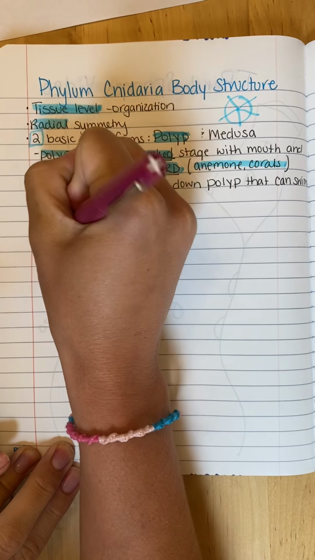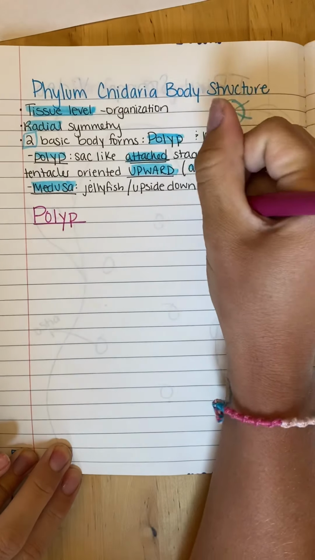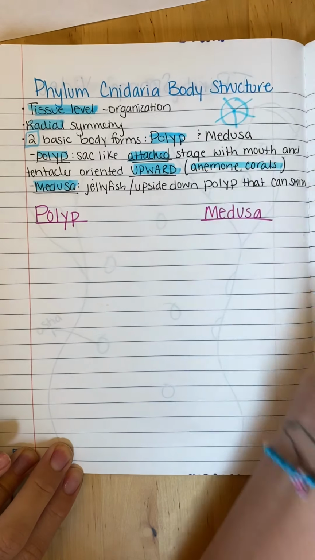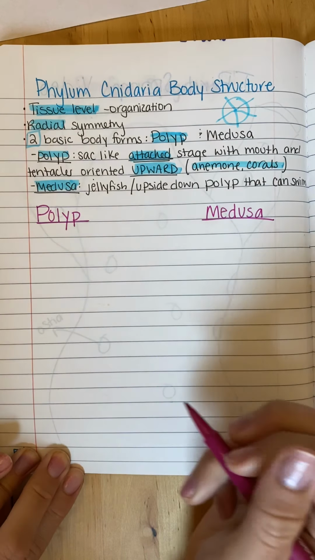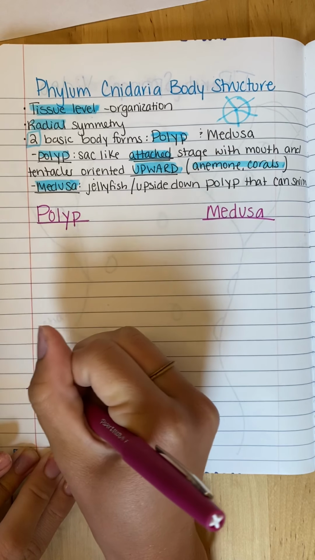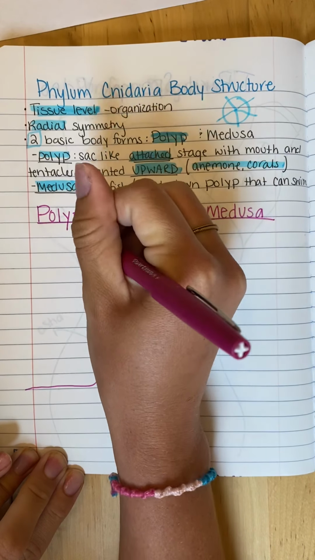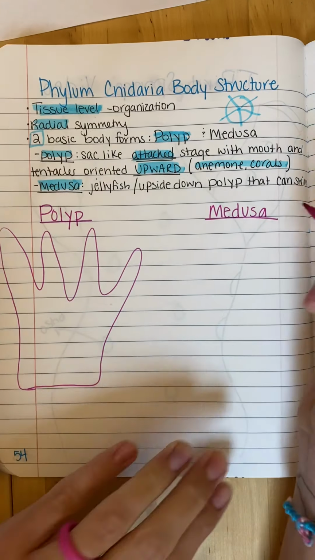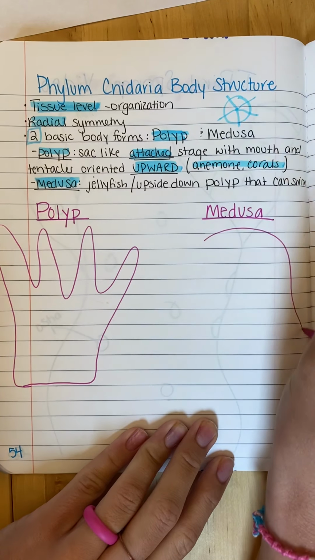All right, we are going to draw these in just a second, but I do want to show you these two main body forms. Notice the polyp, our mouth and tentacles are facing upwards. It is attached. These would be things like sea anemones and corals. And then our medusa, like a jellyfish, has our mouth and our tentacles facing downwards.